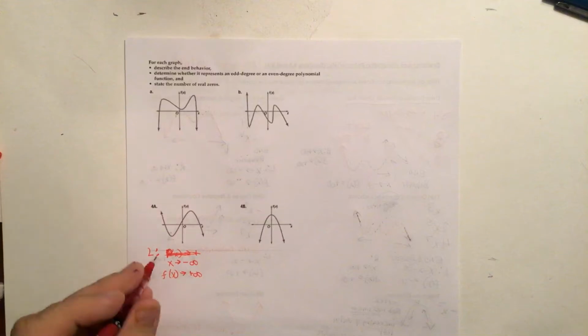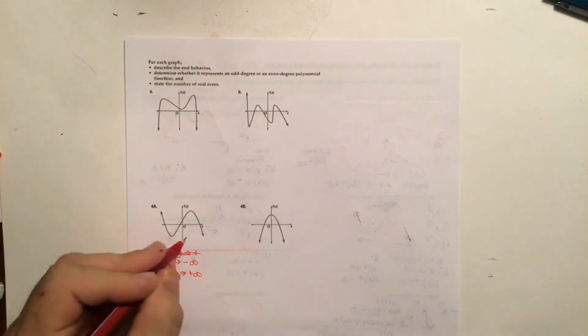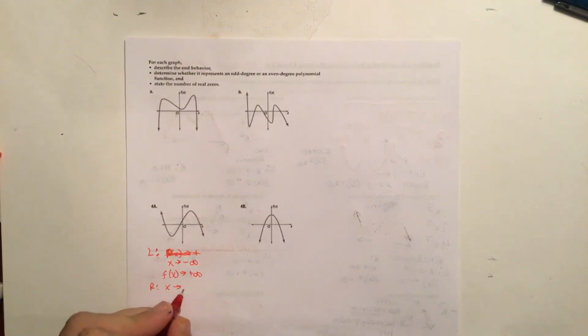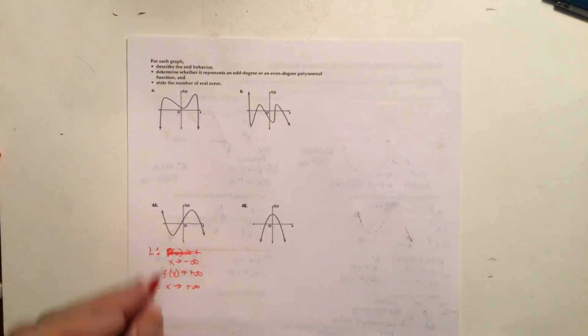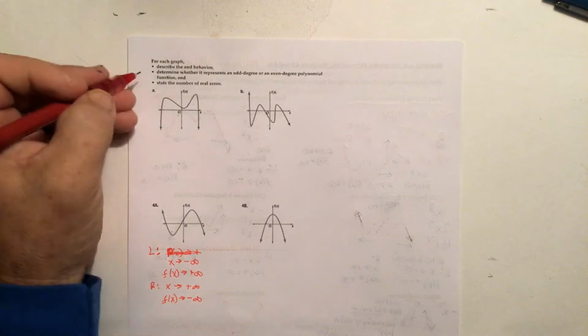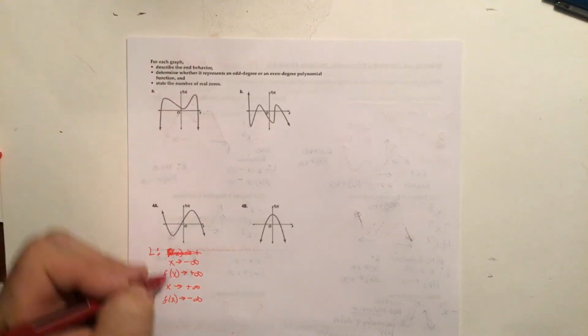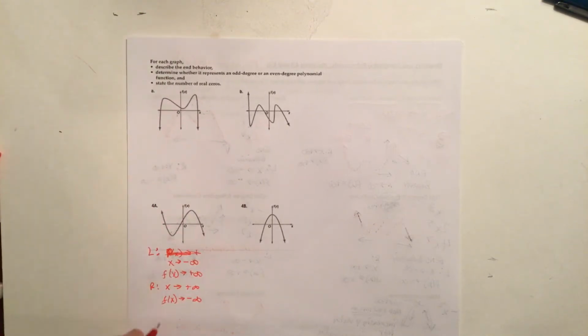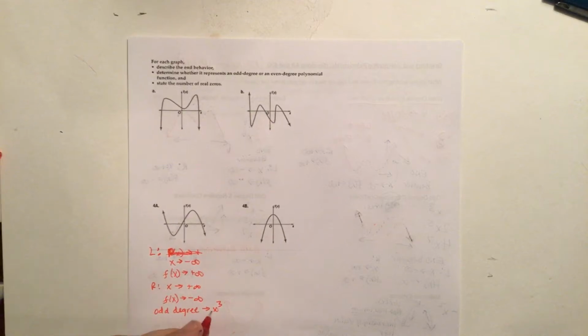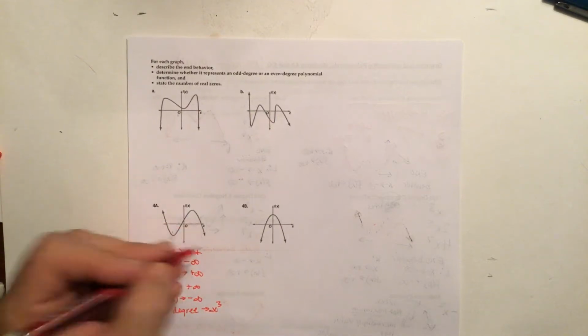f of x is approaching positive infinity. It's going up. And if we look at the right end behavior, as x approaches positive infinity, f of x is approaching negative infinity. So if it's going in opposite directions, it is an odd degree. This could be something like an x to the third with a negative coefficient, because we got up to the left, down to the right.